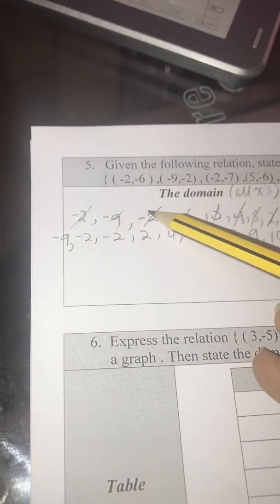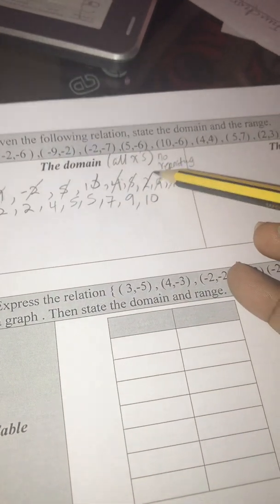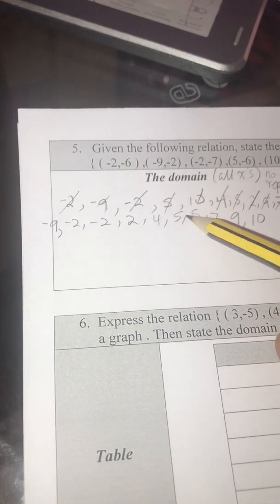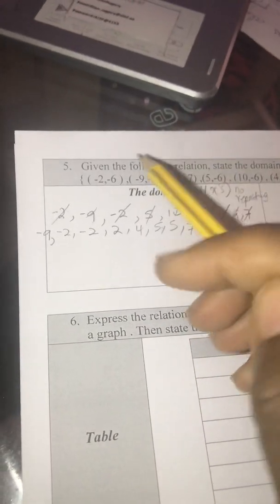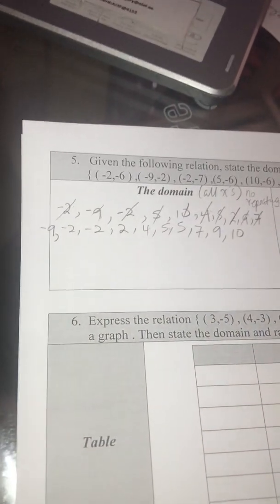So I have confirmed. The question gave me 10 numbers. I have written 10 numbers. I have arranged 10 numbers.